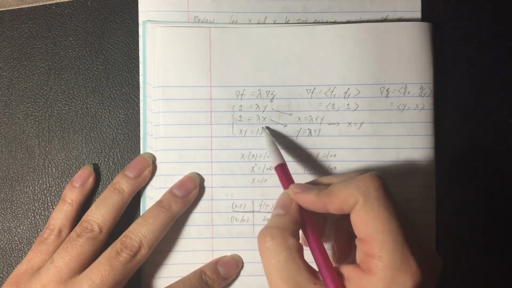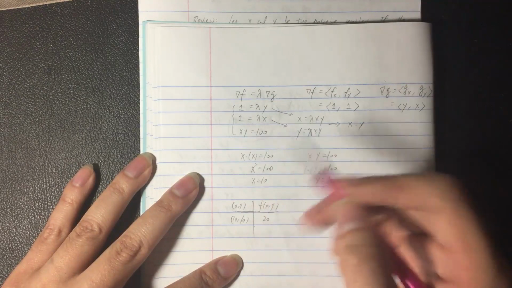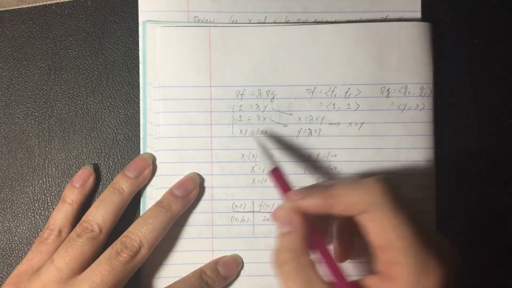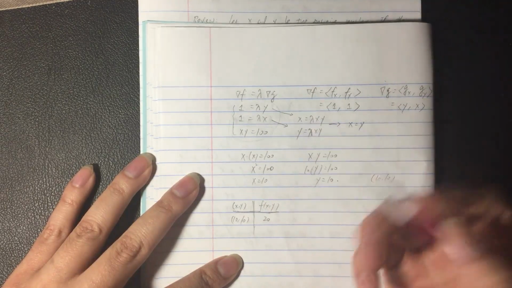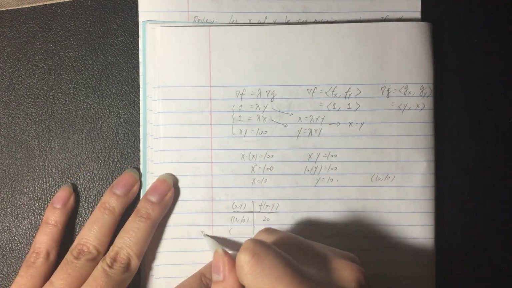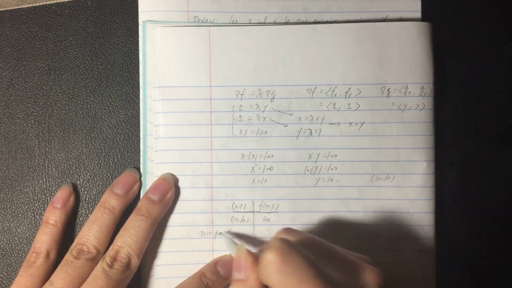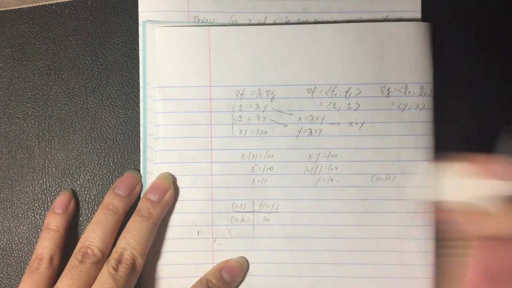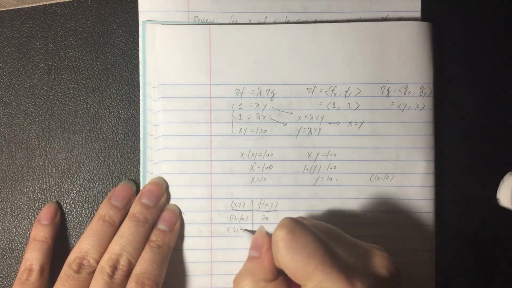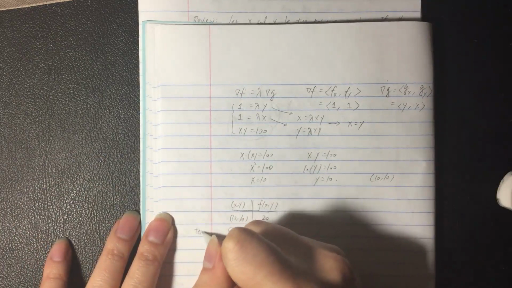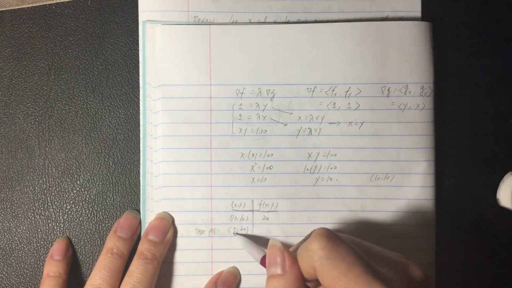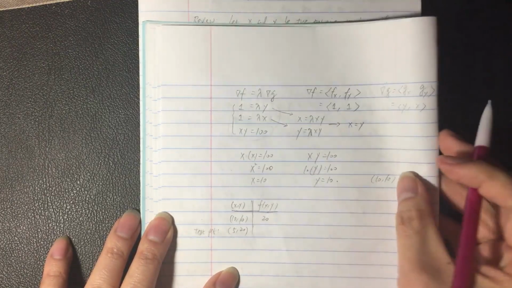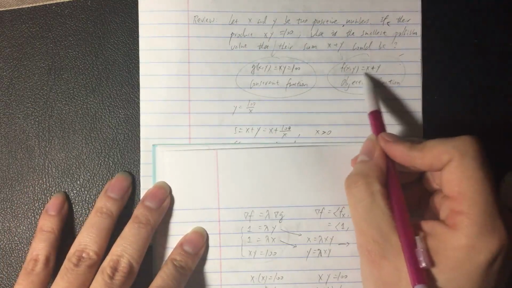Let's plug in a different point that satisfies the constraint. If I plug in, say, 5 times 20, that is also 100. So if I plug in a test point 5, 20, I plug in 5 and 20 for x and y, into the objective function.